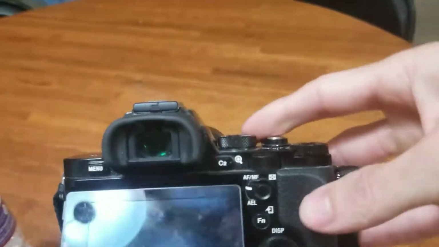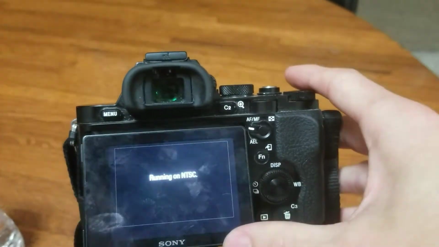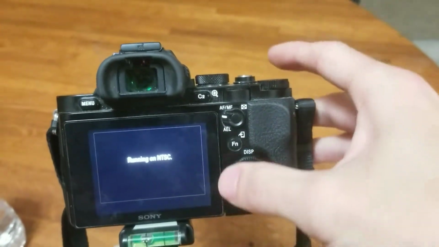So let's get in and show you exactly how all these things work on a real camera real quick. Flipping all over the place here. And hopefully that doesn't flip in the video and we're not upside down right now.